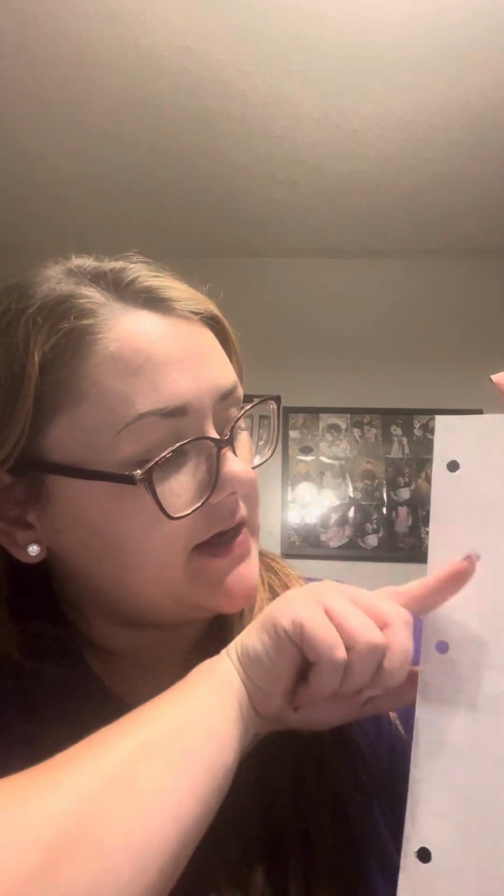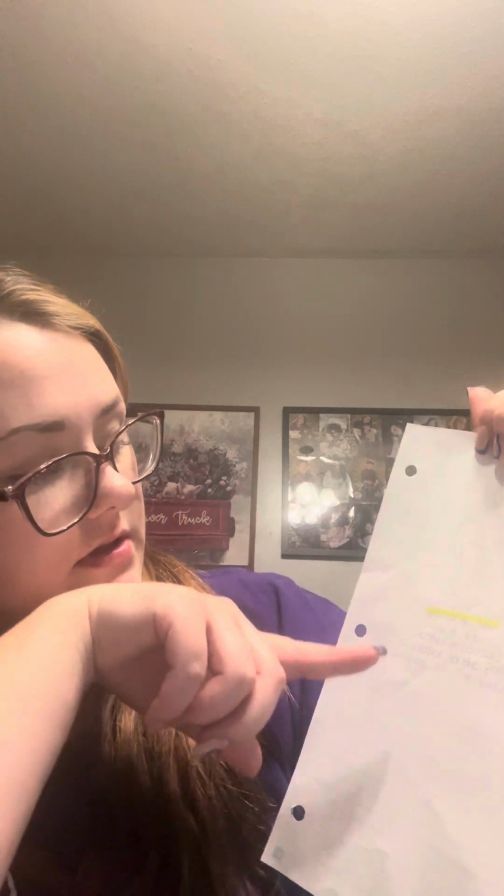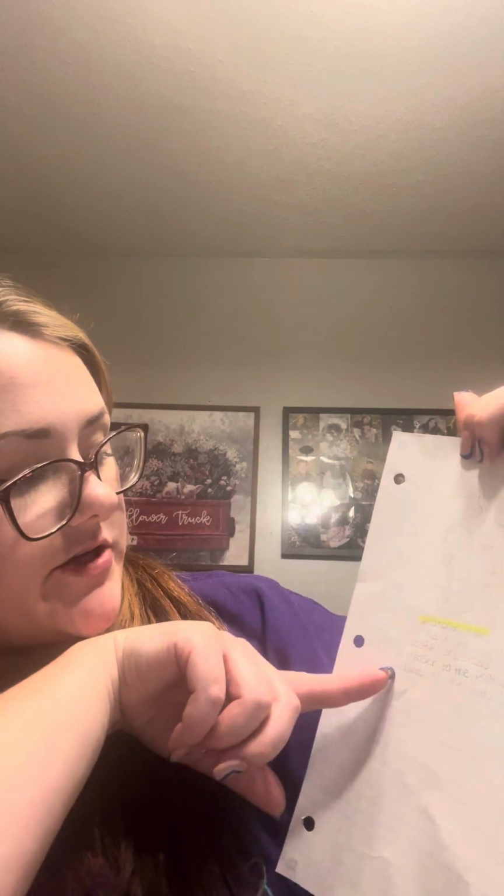Posterior view is the back view of the body. It's closer to the posterior surface of the body. And then the anterior view is the front view. It's closer to the anterior surface of the body.